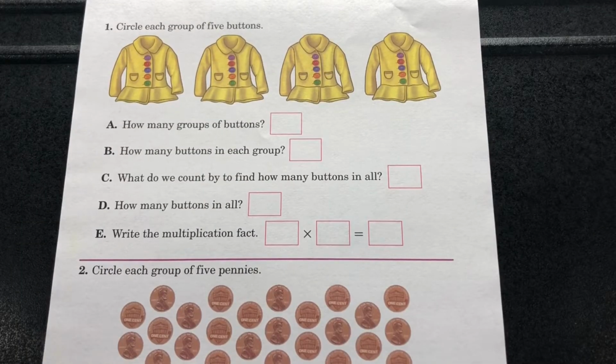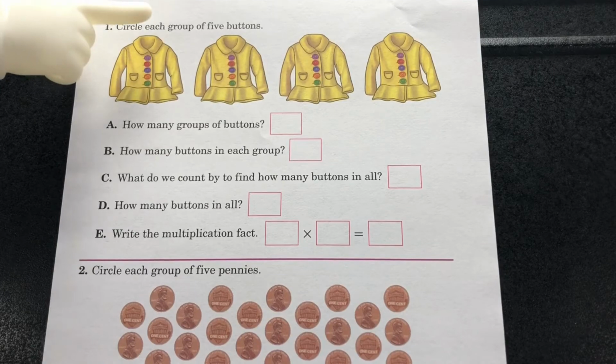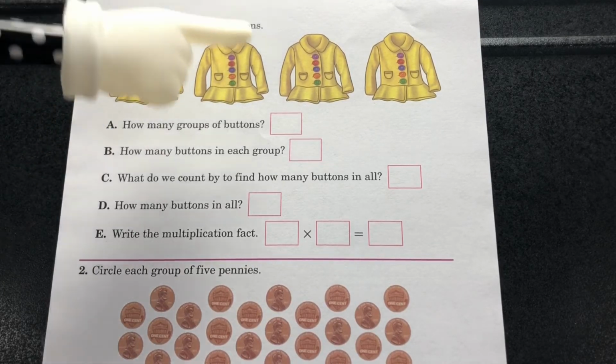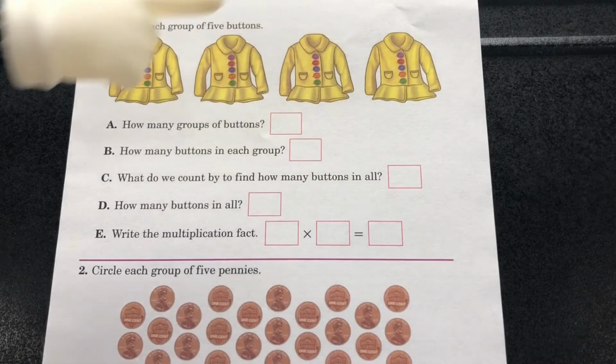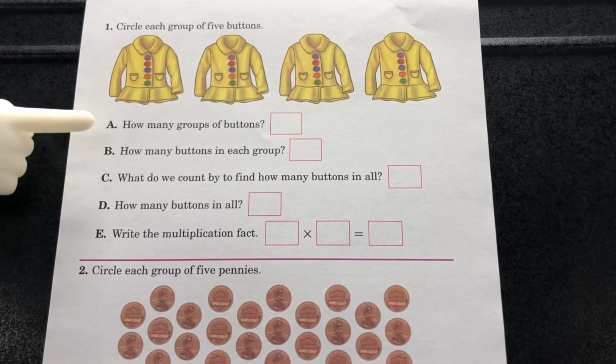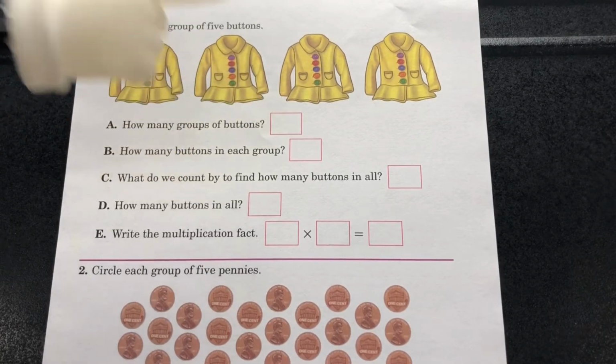Let's take a look at our arithmetic page 322. Section 1 says circle each group of 5 buttons. So you're going to circle groups of 5 buttons. So each coat has 5 buttons. So you're going to circle. This is one group, 1, 2, 3, 4. A says how many groups of buttons? We have 4 groups of buttons.